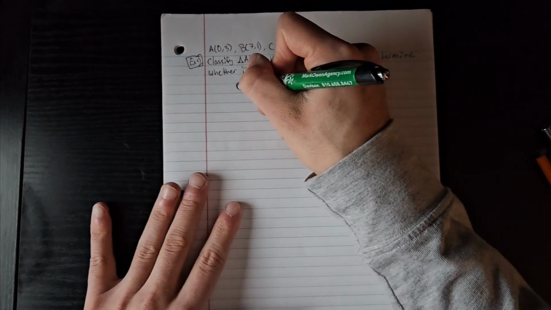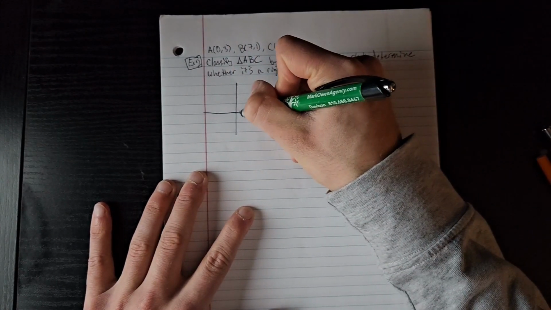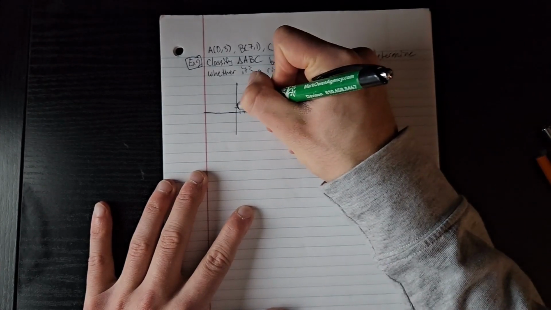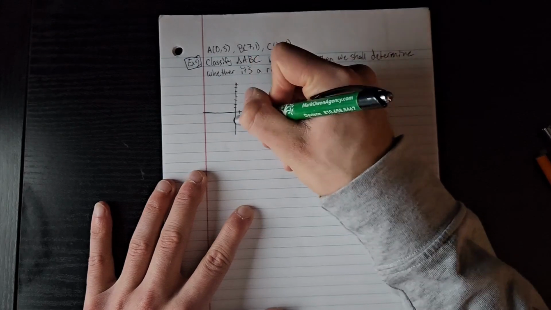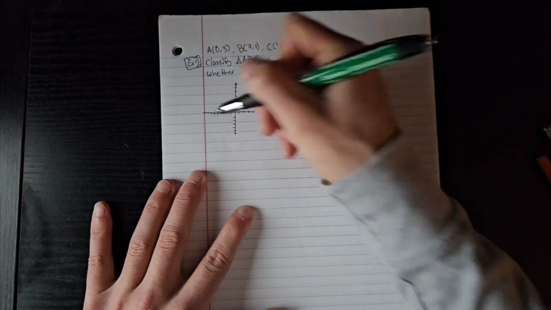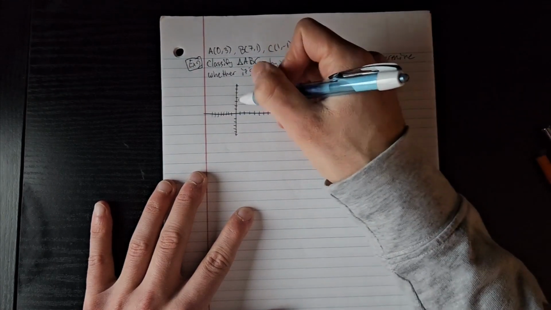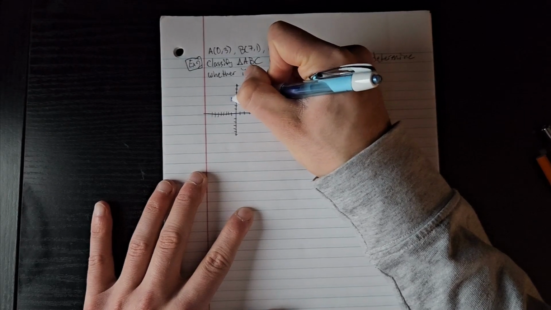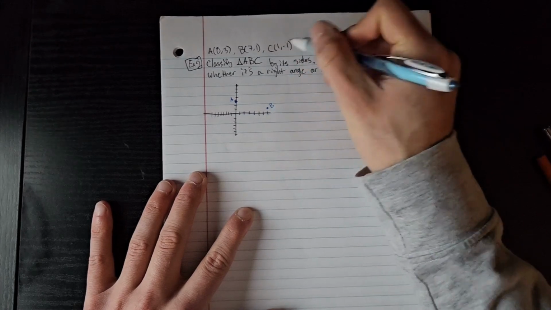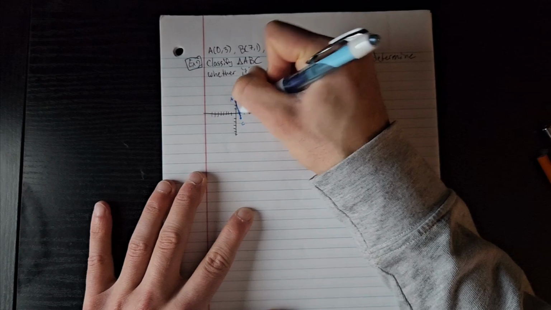Lucky me. So I'm going to make the figure itself. We're going to try our best to be artistic, I guess. 1, 2, 3, 4, 5, 6, 7. 1, 2, 3, 4, 5, 6, 7. All right, that should work. It's going to be good enough. All right, A, we are at 0, 3. B, 7, 1. And C, 1, negative 1. All right, draw this in.